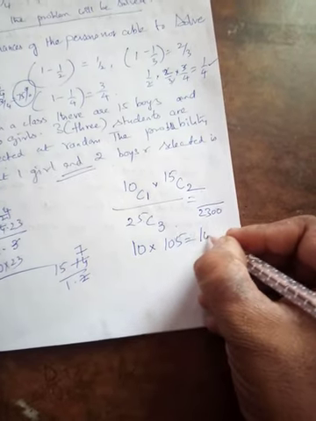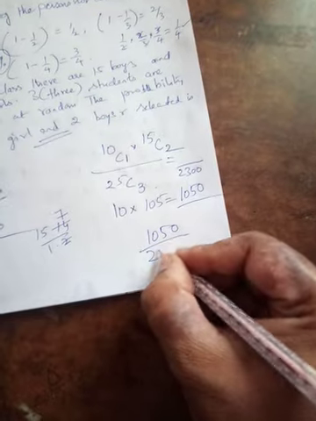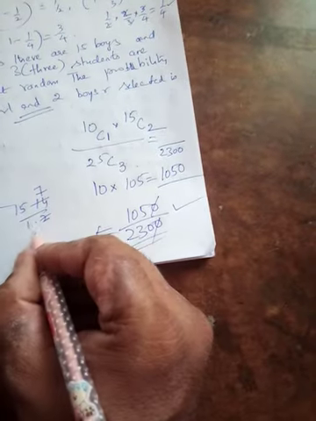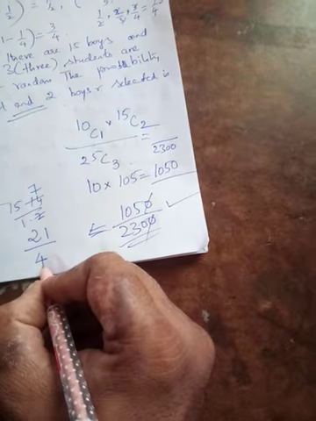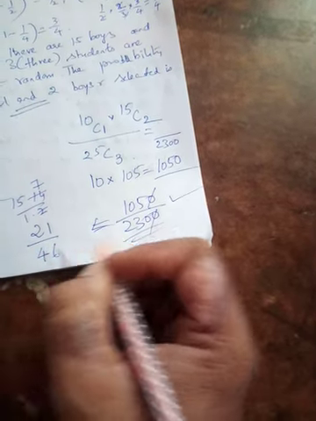So the numerator will be 1050. The final answer will be 1050 by 2300. The denominator you can make into a shorter one by simplifying. 5 2s are 10, 5 1s are 5, 5 4s are 20, and 5 6s are 30.